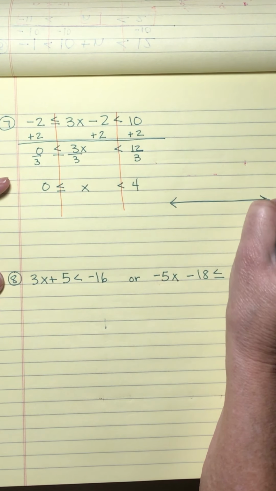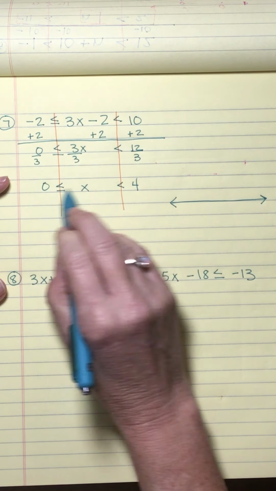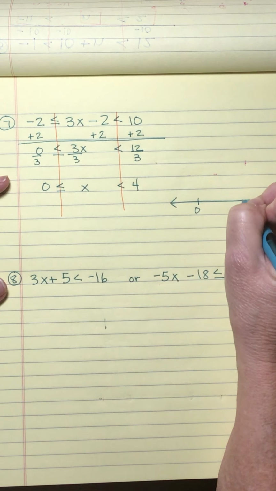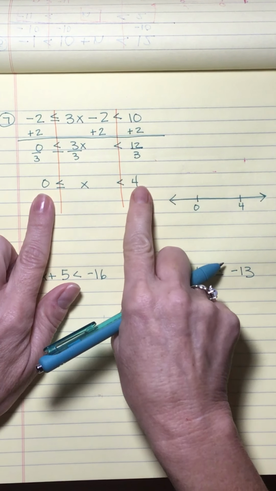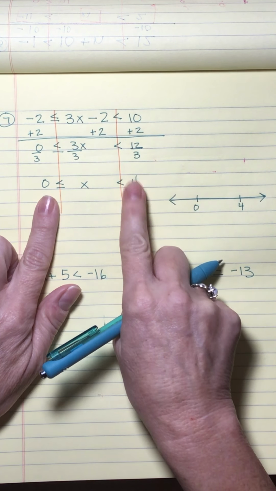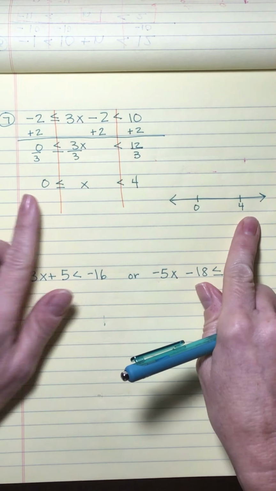So both of those conditions have to work. So 0 is smaller than 4, so we'll put this here and put this here. Now every once in a while this will end up being the smaller number, so you make sure you look to see which one's smaller so we get them on our number line correctly.